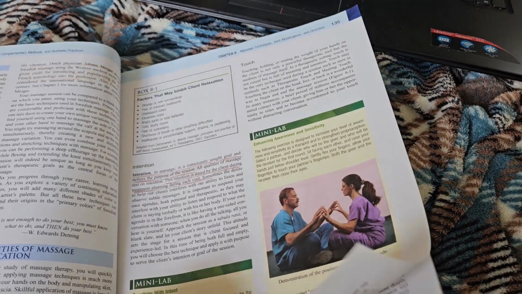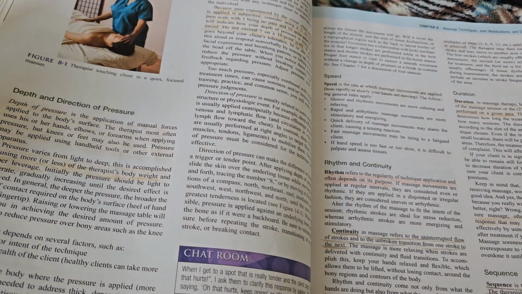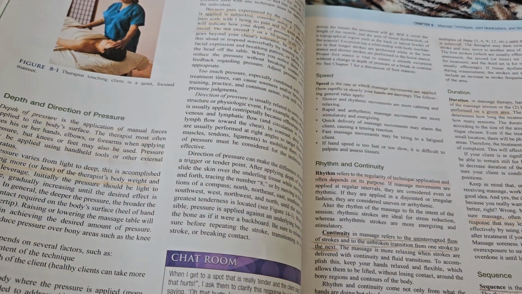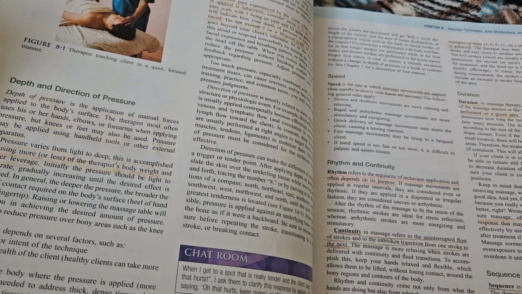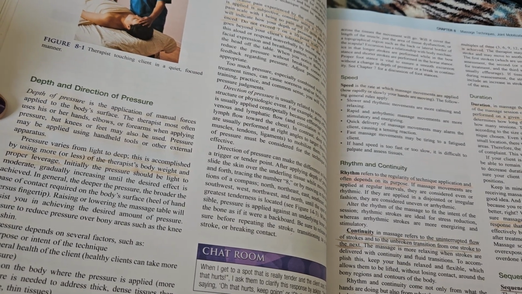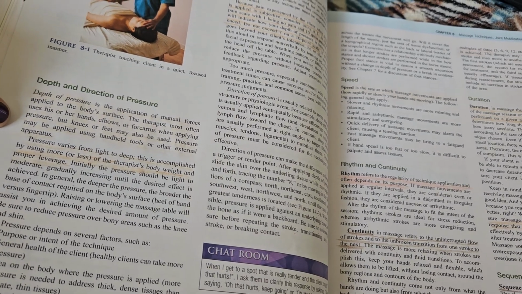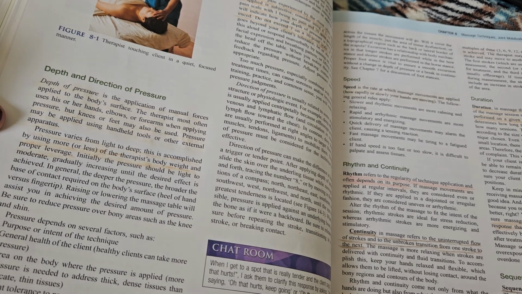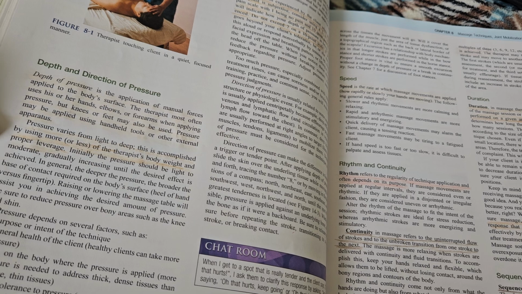So again, we went over depth. Depth pressure is application of manual forces applied to the body's surface. The therapist most often uses his or her hands, elbows, or forearms when applying pressure, but knees or feet may also be used. Pressure may be applied using handheld tools or other external apparatuses.